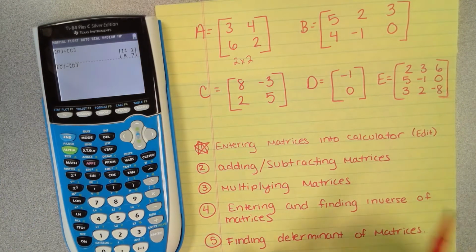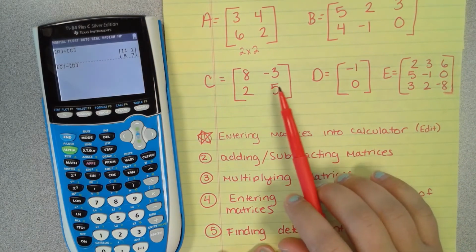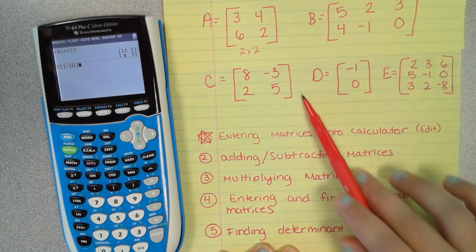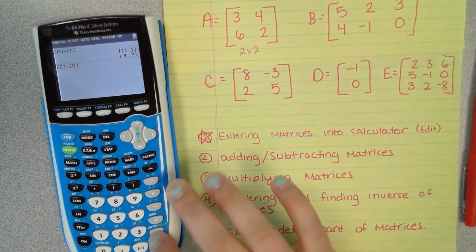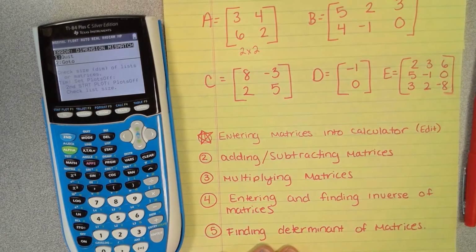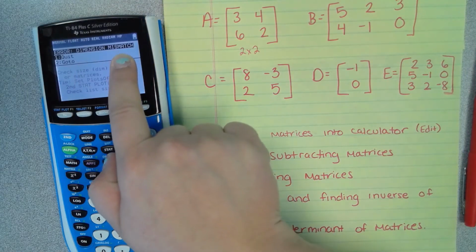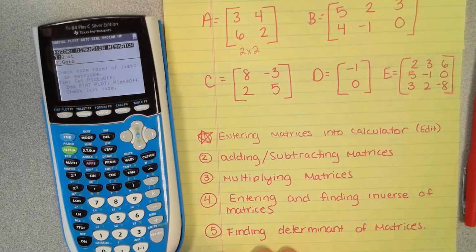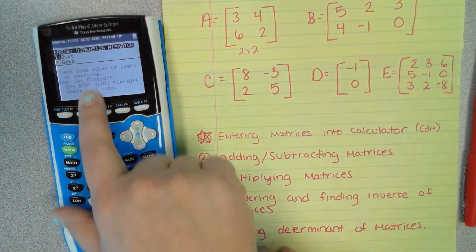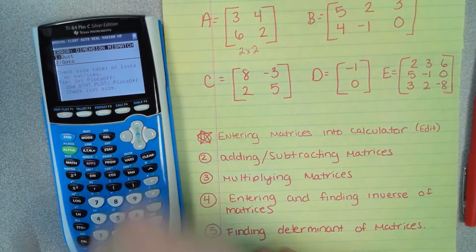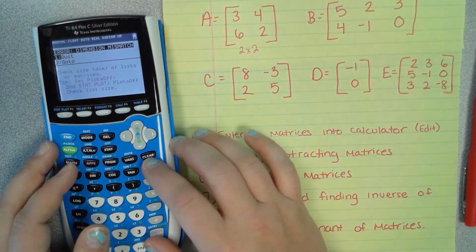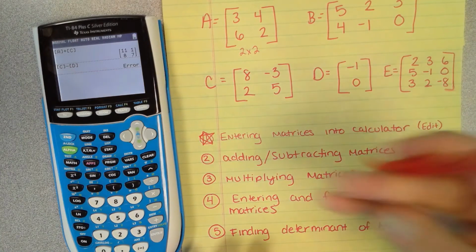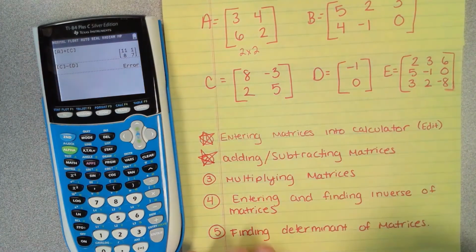Okay, and if we remember our properties of matrices, this should tell us that we can't actually subtract these because they're not the same size. And if I hit enter, it tells me that there's an error. Dimension mismatch is what that's saying. So it's saying that you can't add them or subtract them because they're not the right size. So it's actually telling you to check the size of the matrices. Okay, so I'm going to just quit that. Okay, so that's adding and subtracting matrices.